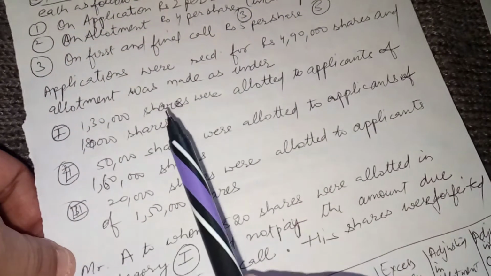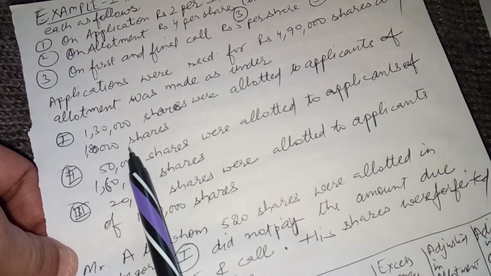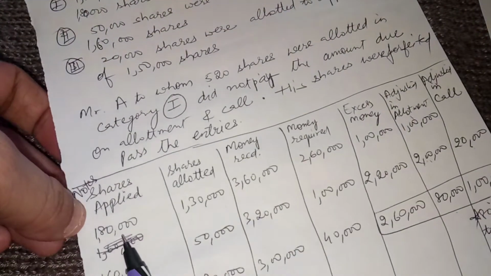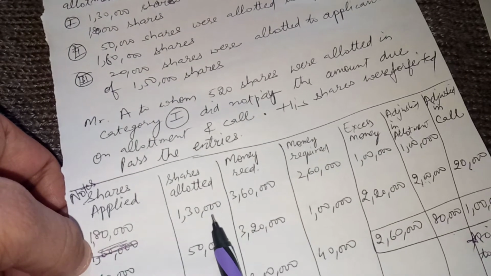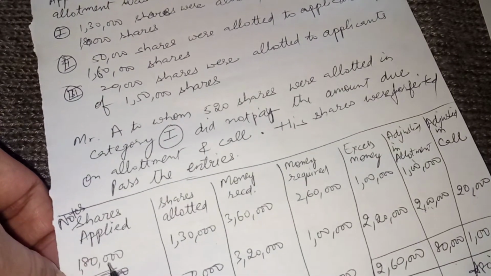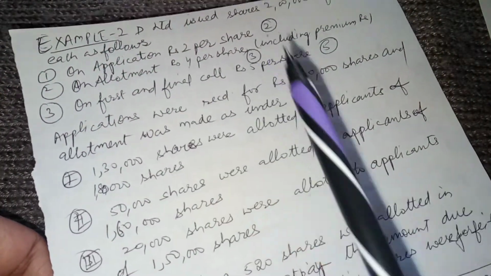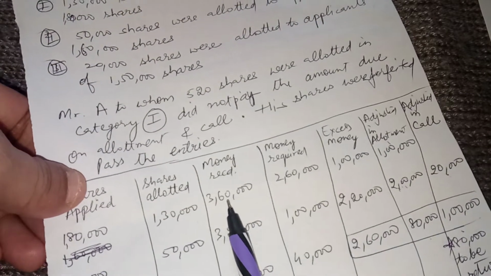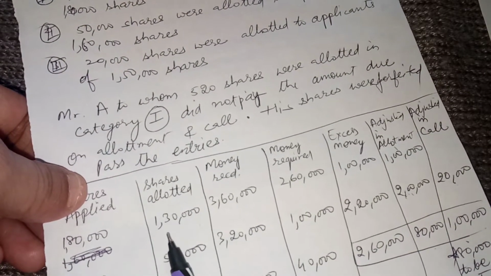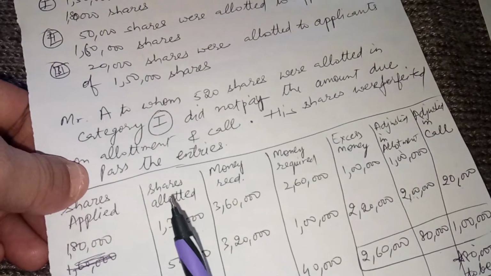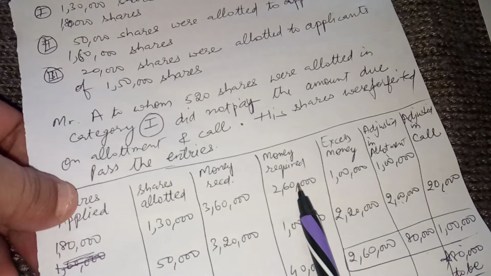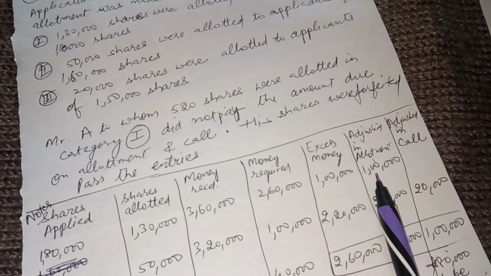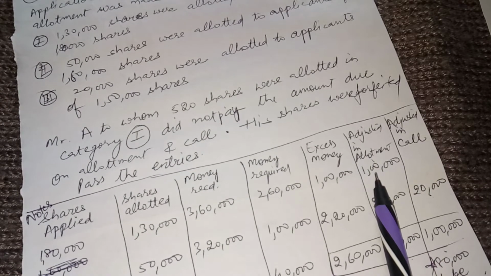For the first category, if we see, applied for 1,80,000 shares but were allotted 1,30,000. Now money received: 1,80,000 into rupees 2 per share, 3,60,000, but money required as shares allotted were 1,30,000 into 2, 2,60,000. So 360 minus 260, 1 lakh was excess money, and it was adjusted in allotment, 1 lakh rupees.